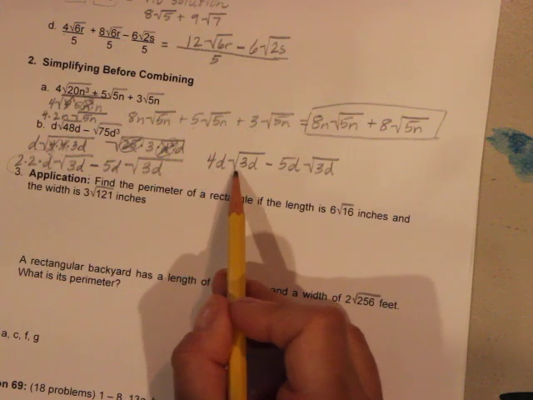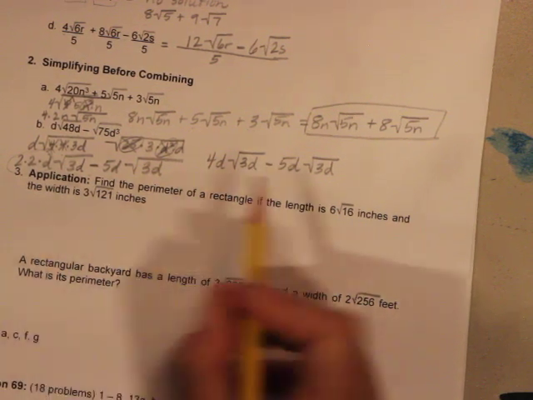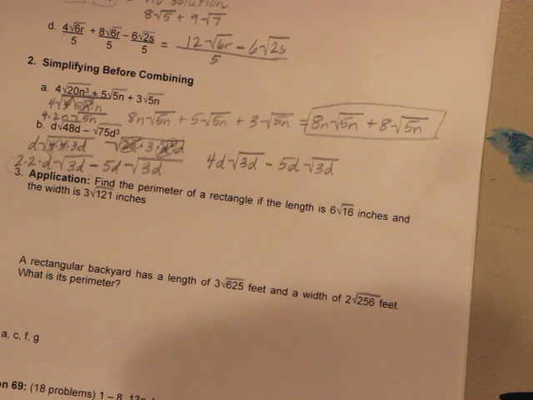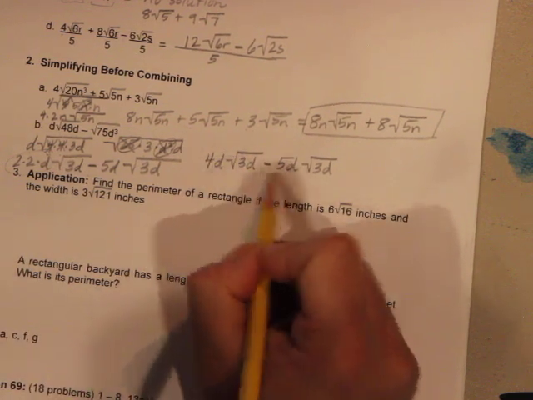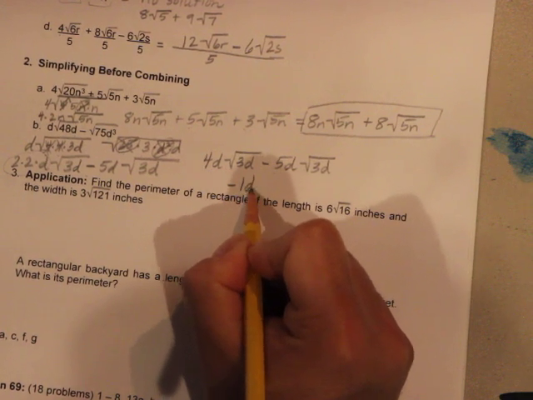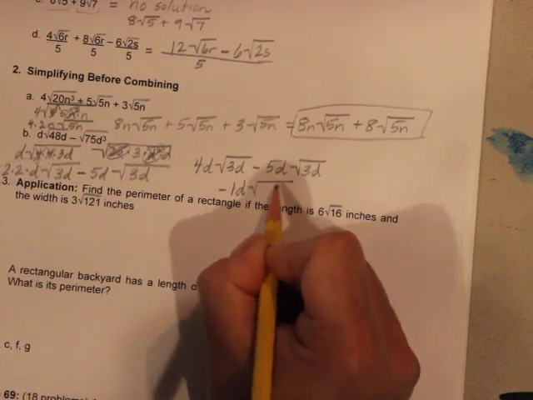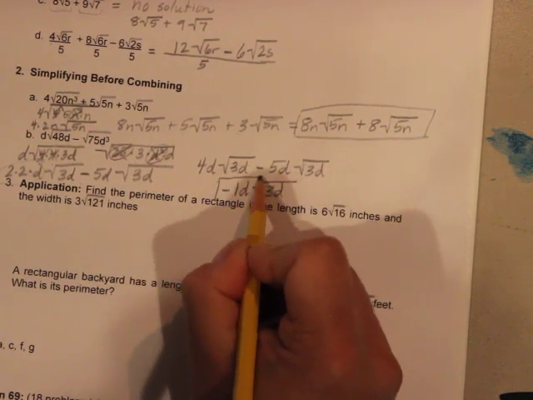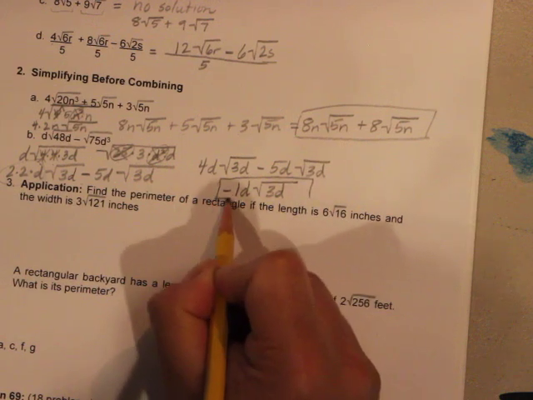So I've got 4d units of square root of 3d minus 5d units of square root of 3d. So altogether, 4d minus 5d is just a minus 1d, or you could just say minus d if you want, times the square root of 3d. That's my answer.